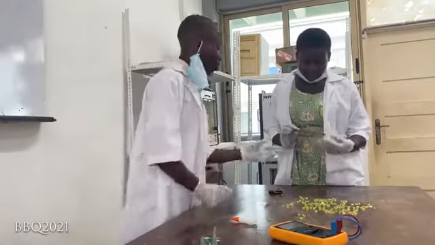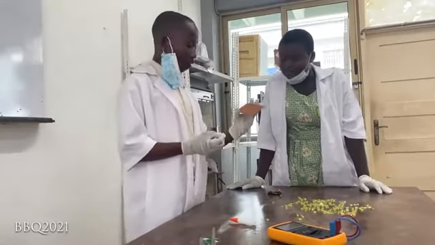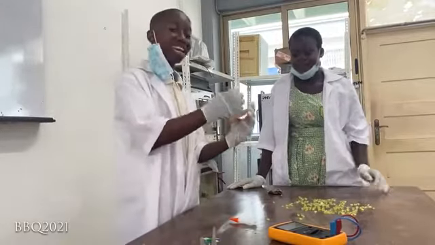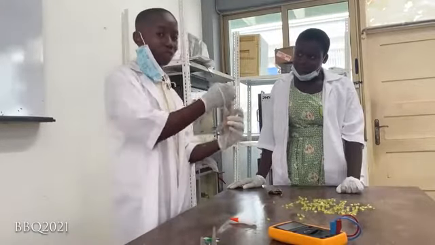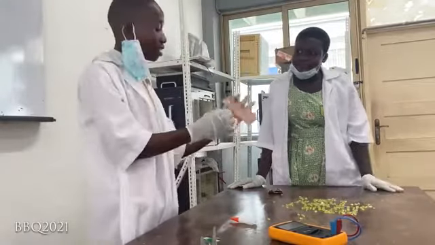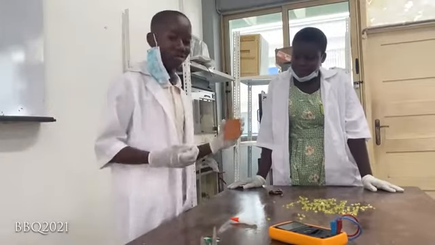Yes. So we are going to start. This is the strip board, and we are going to arrange the LEDs in a series form. We can even arrange it in a parallel form and a series form, but in this experiment, we are going to arrange it in a series form.